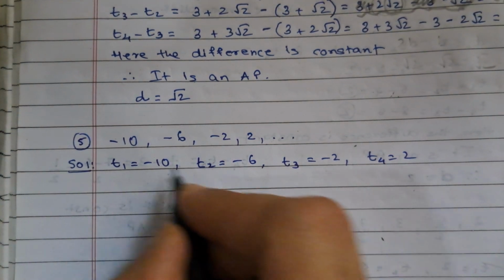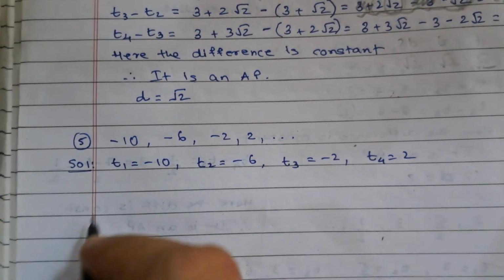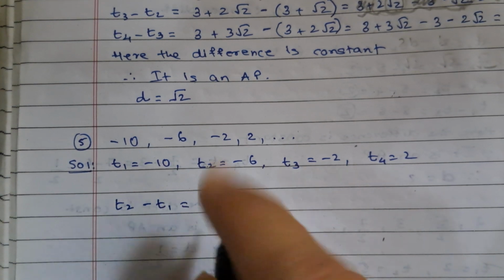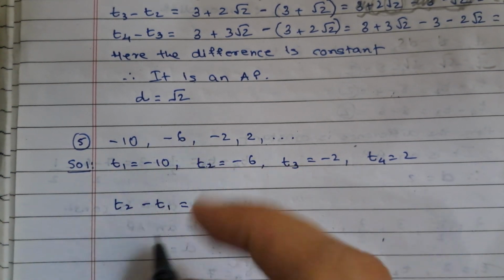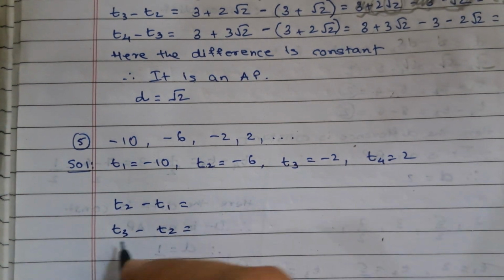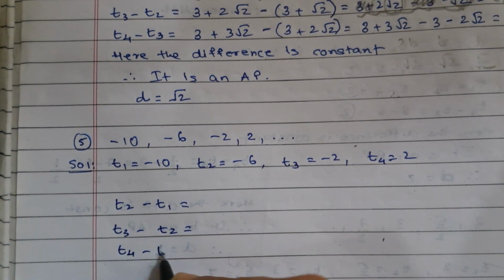After that, you will do a subtraction of all the two numbers, isn't it? So this time it will be like t2 minus t1, then t3 minus t2, then t4 minus t3, and here we go.